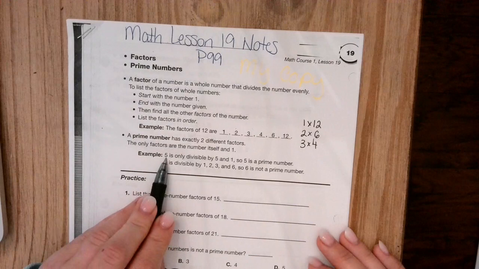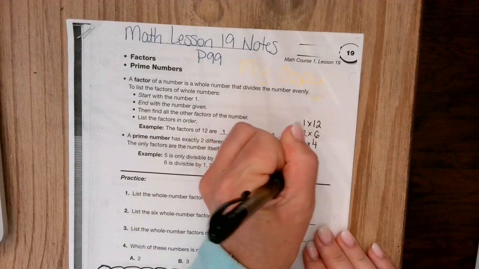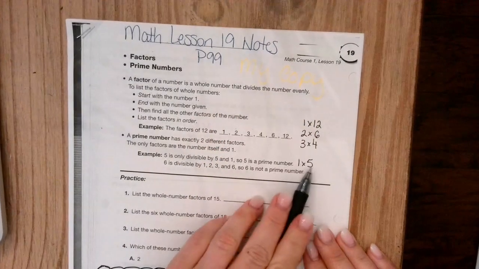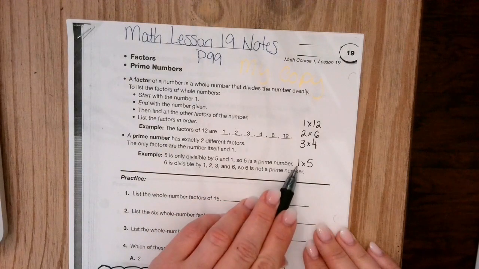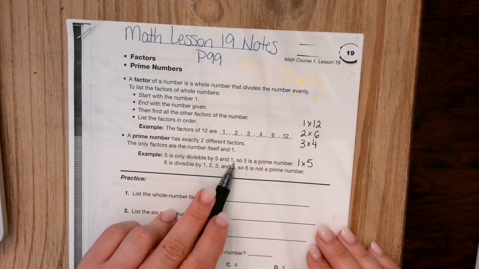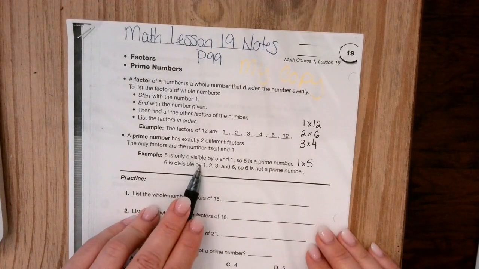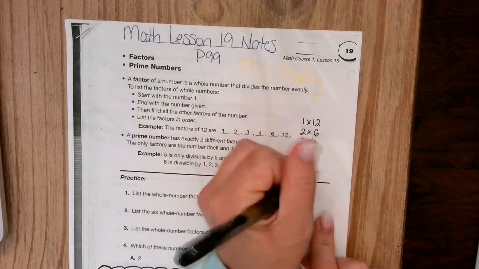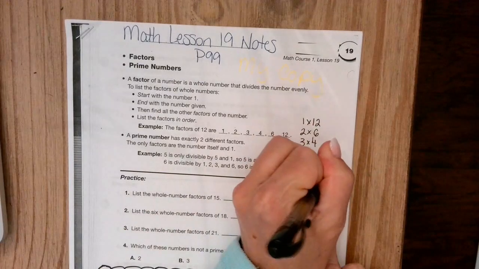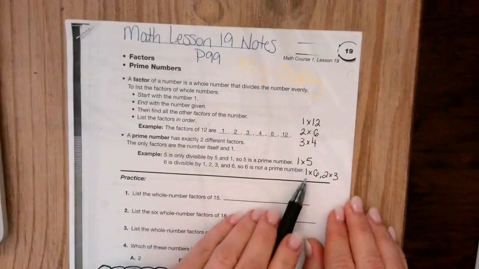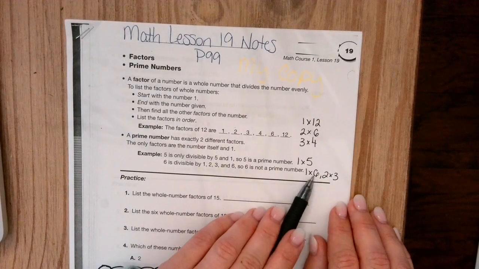So, for example, 5 is only divisible by 5 and 1, which means in order to get 5, only 1 and 5 can be multiplied. So that is two factors. You have 1 and you have 5. So 5 is a prime number. 6, however, is divisible by multiple numbers because you can have 1 times 6, or you can even have 2 times 3. So for 6, you actually have 4 factors. So 6 is not prime.